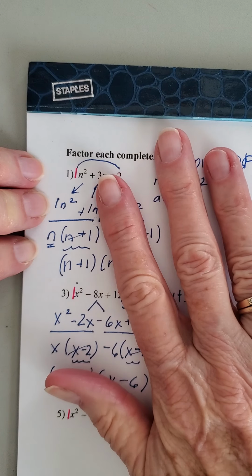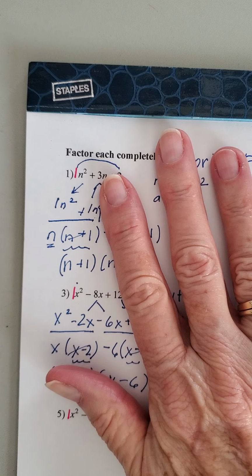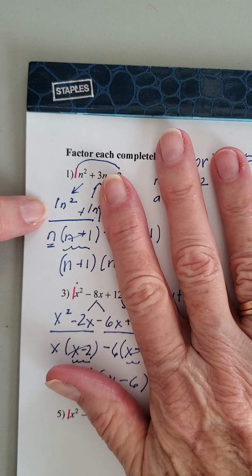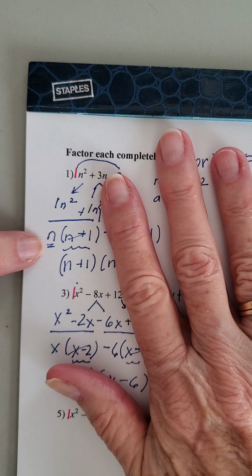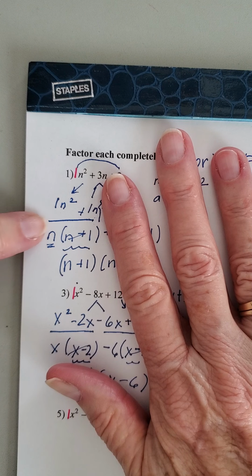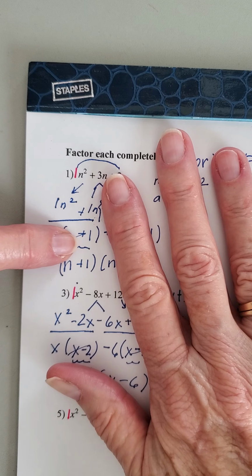In this first part, where's there a common factor? It's a common factor of n, and so we take that common factor out, and when we do, we take an n out of here, we have an n left. When we take an n out of here, we have a 1 left.